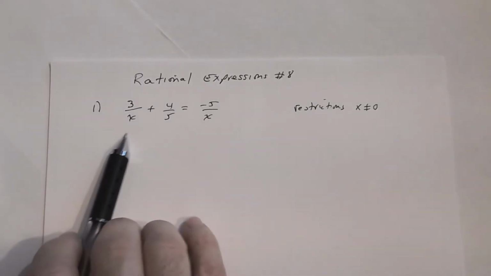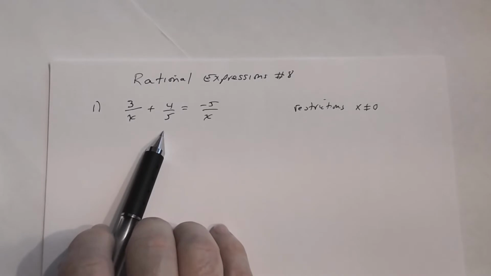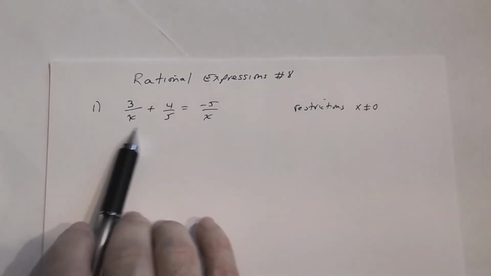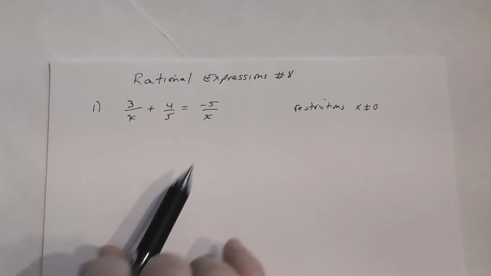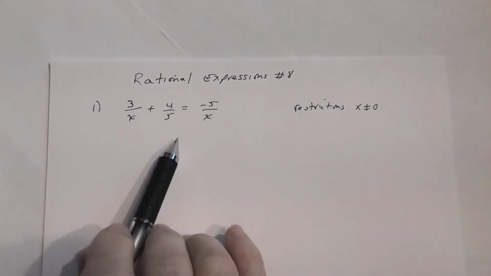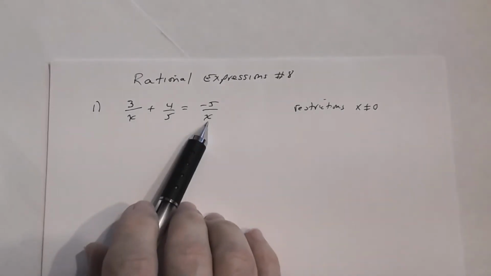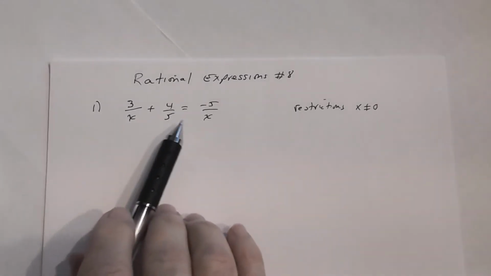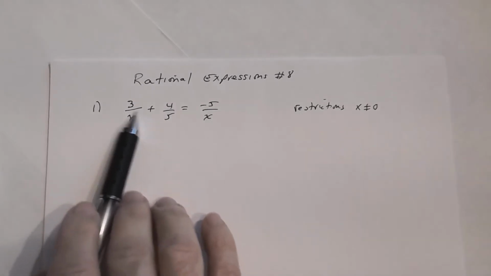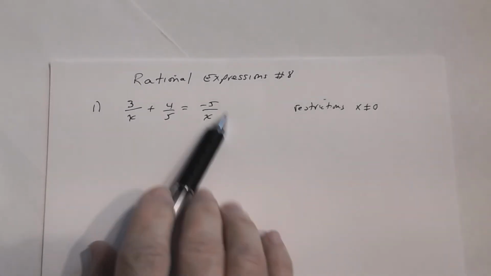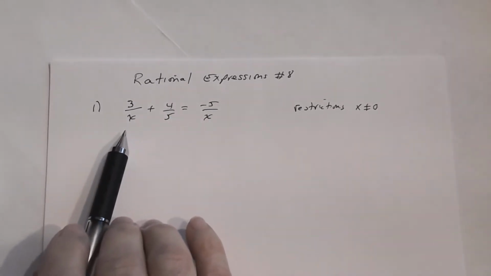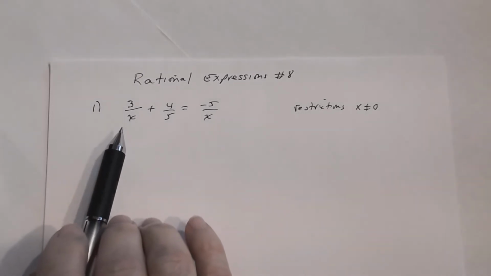So we have this rational equation, and the first thing you have to do when solving a rational equation is to factor the denominators. But if you notice here, these denominators are all monomial factors, or monomial terms. And so there's not much in terms of factoring. But the next thing we have to do once we factor is determine what the restrictions of this equation are. So what values of the variable can't I use?